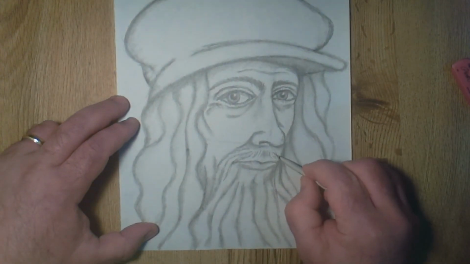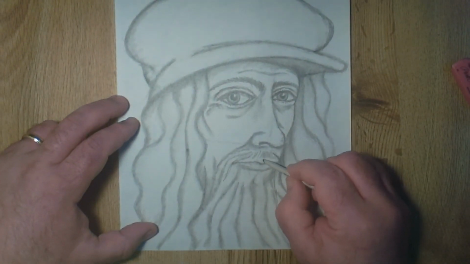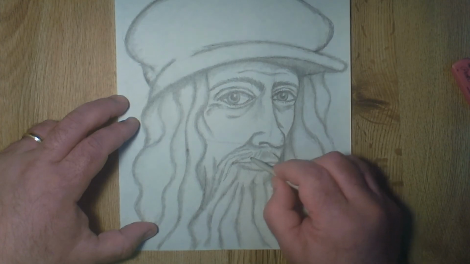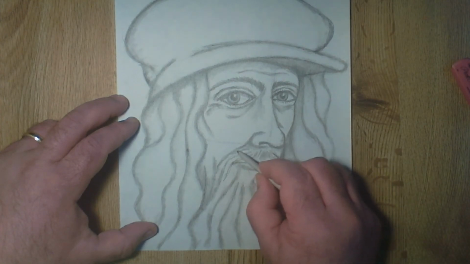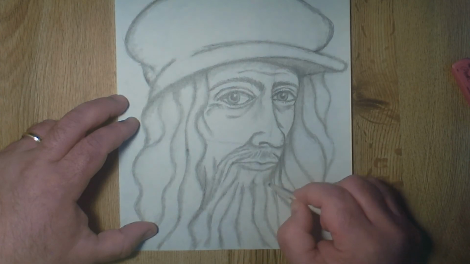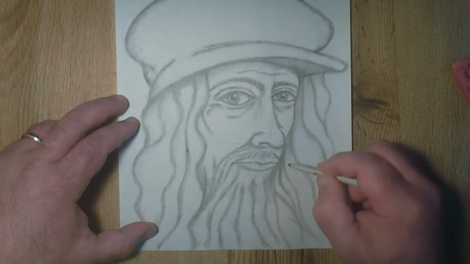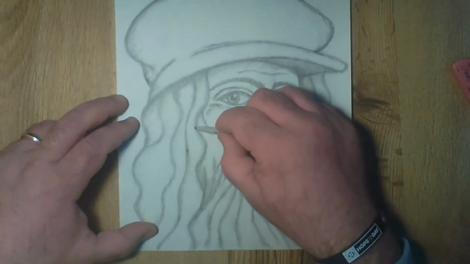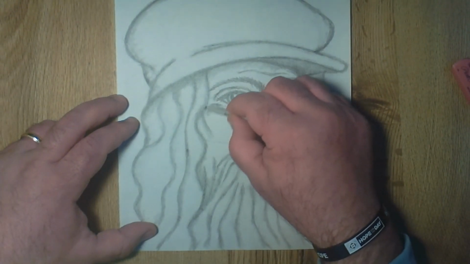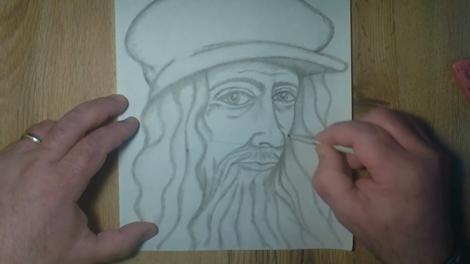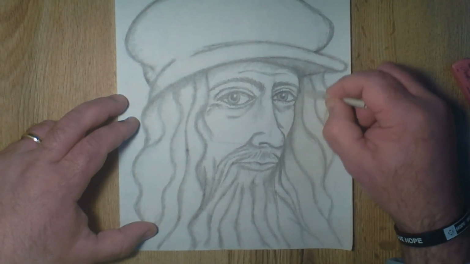Okay. Go back with your blending stump. Smooth and smudge those together. And you should be developing a pretty nice version of Leonardo da Vinci.